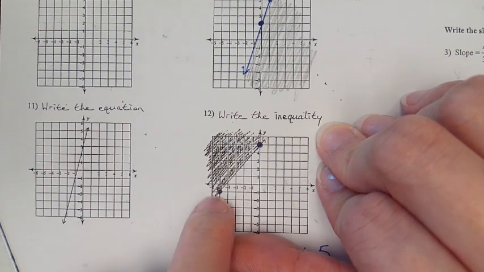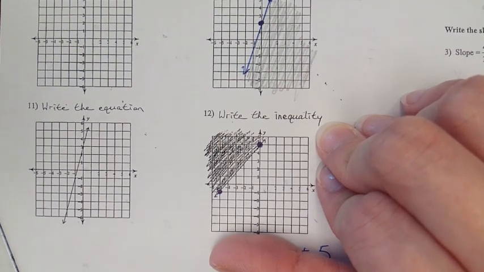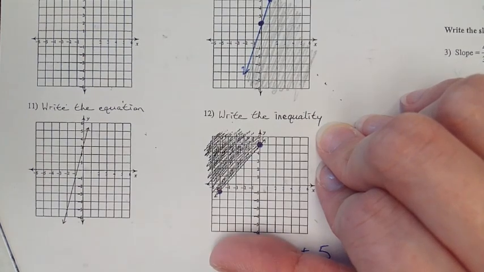What's my slope from this point to this point? Ellen? Okay, let me finish up this one and we'll get back to it. You use the x-intercept, but this x-intercept is not quite on the grid, so that was not the best point.